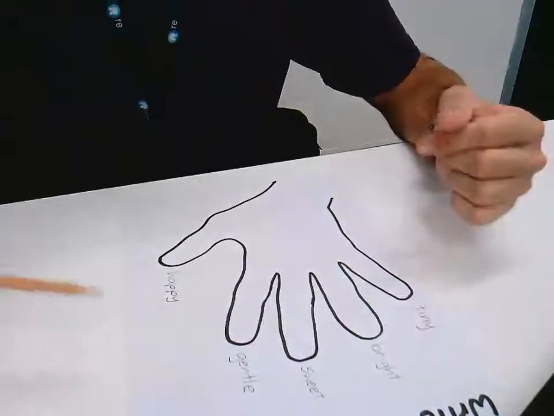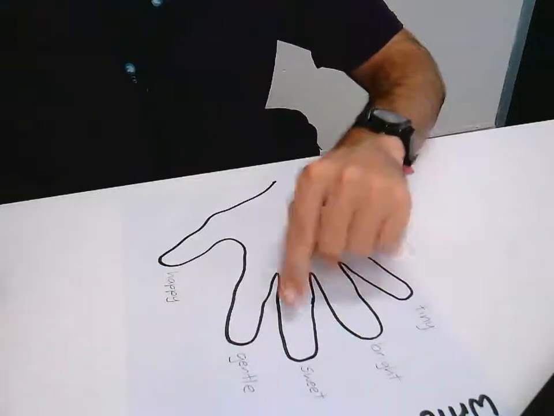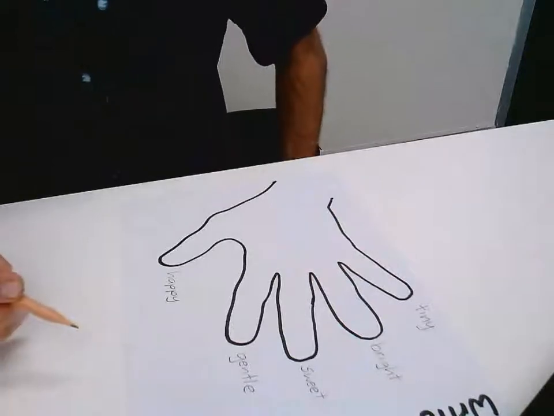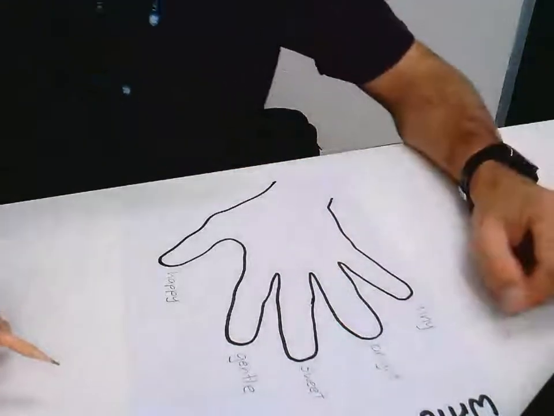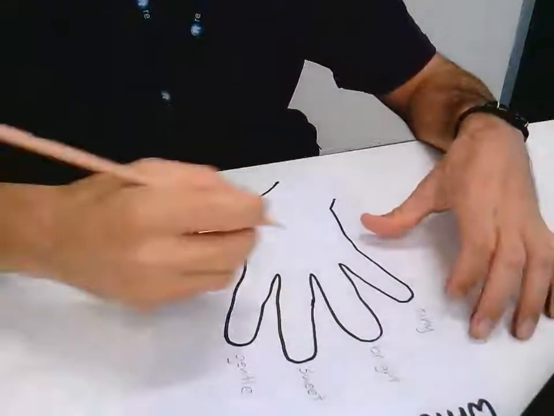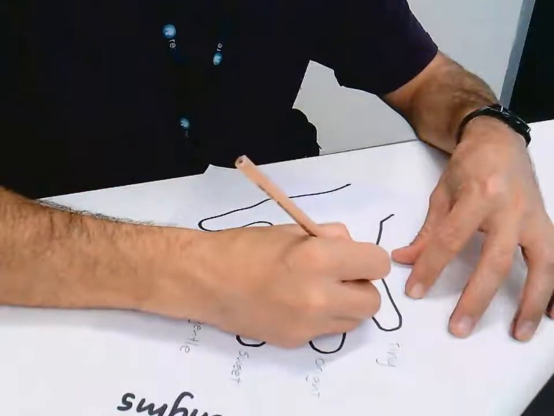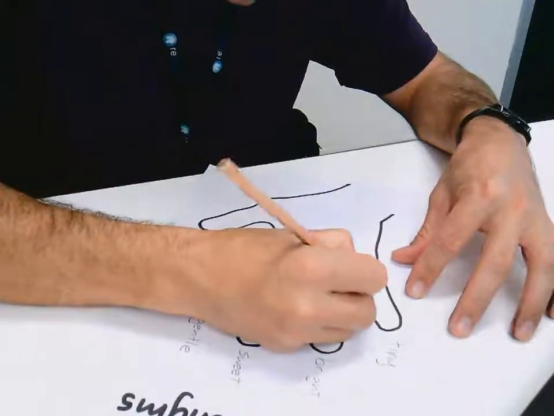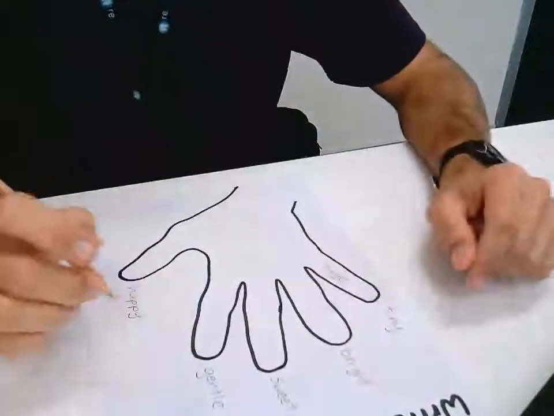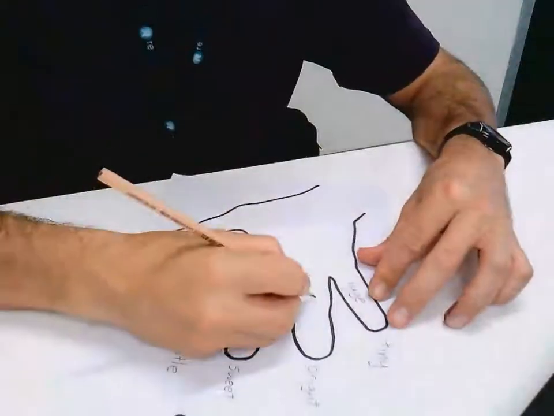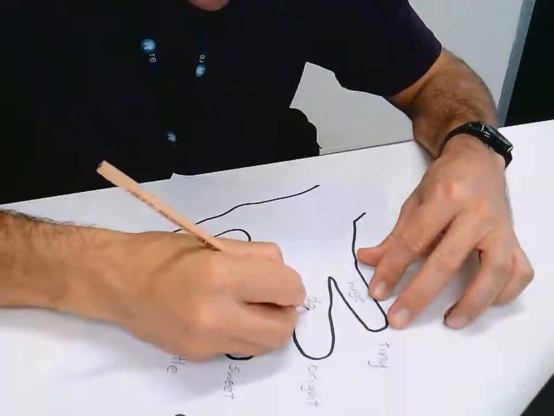Now it's my turn to see if I can think of the antonyms for each word. So, tiny being really small, so my antonym would be maybe huge. Bright, the opposite of bright would be something being quite dark.